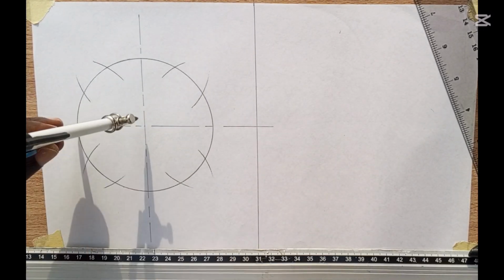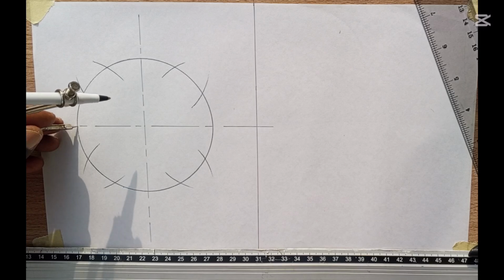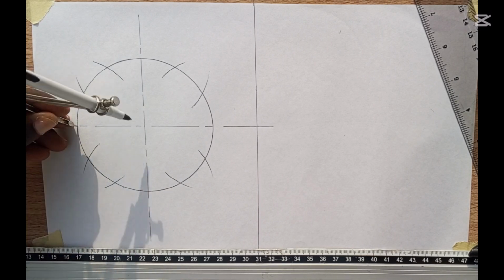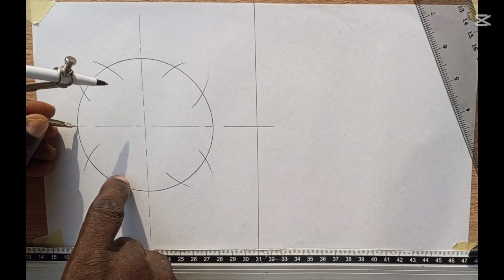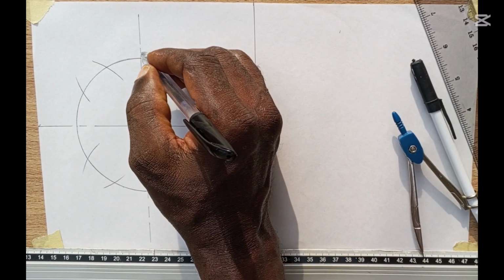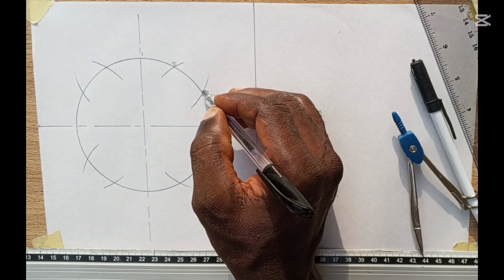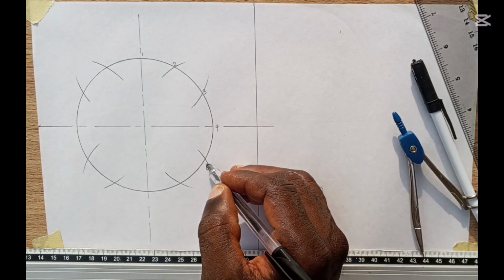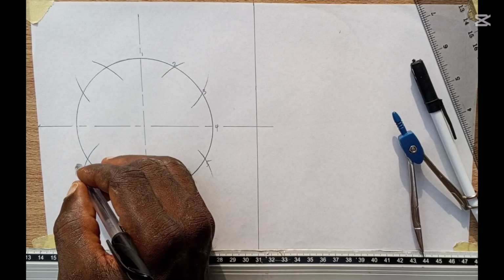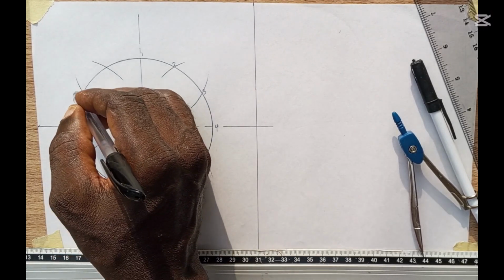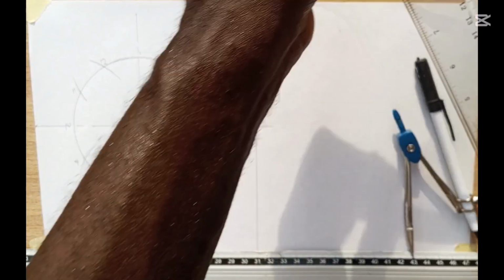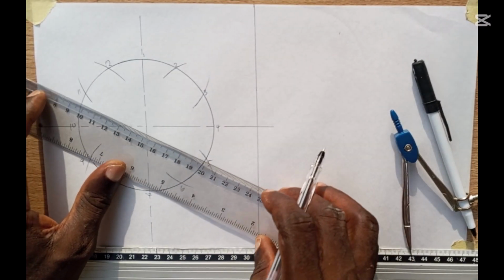If you notice, when we're dividing this circle into 8, we are cutting the outside, but this time you cut the circle itself. Let us label this 1, 2, 3, 4, 5, 6, 7, 8, 9, 10, 11 and 12. Wow, how simple. Now let's pass through the center.